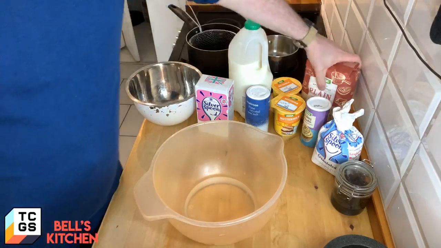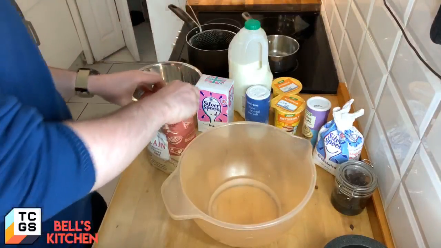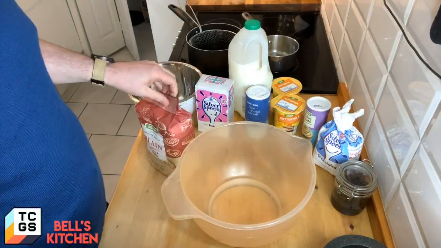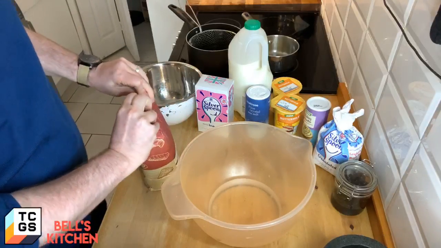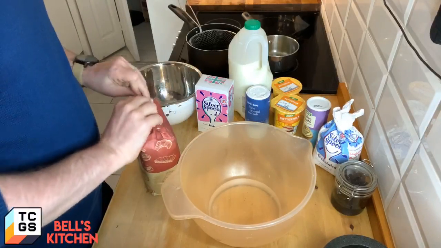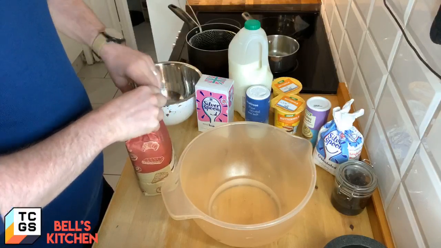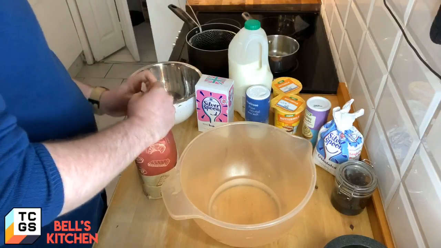Right, plain flour. It's an American recipe, so 1 1/4 cups, or 176 grams. Where's my scales?